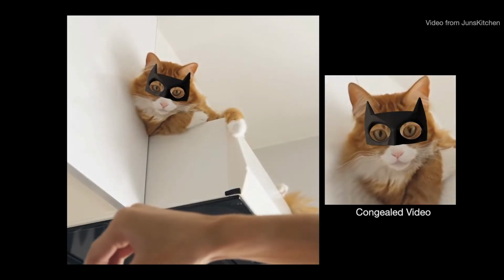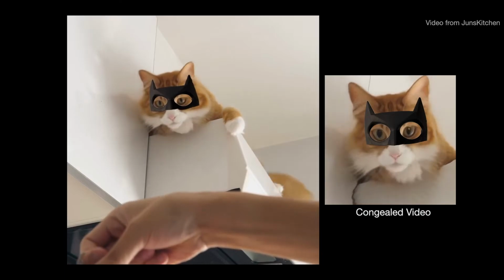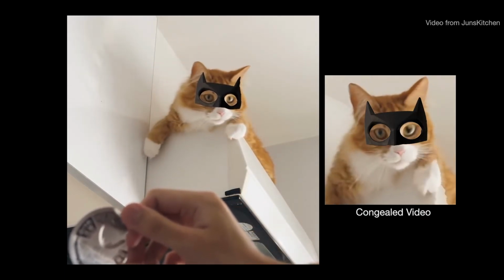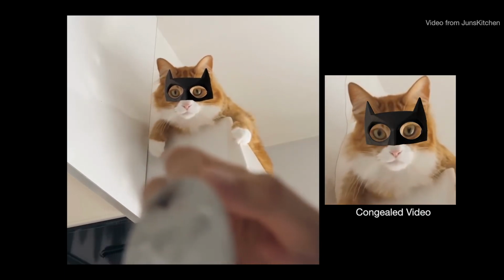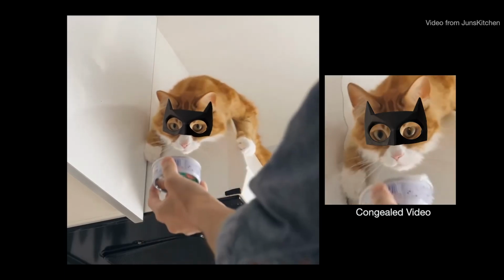In terms of limitations, congealing relies on being able to align an input image to the template. So if any important aspects of that template are not visible in the image, it'll tend to produce a failure result.